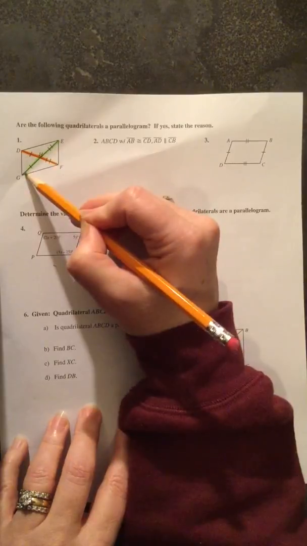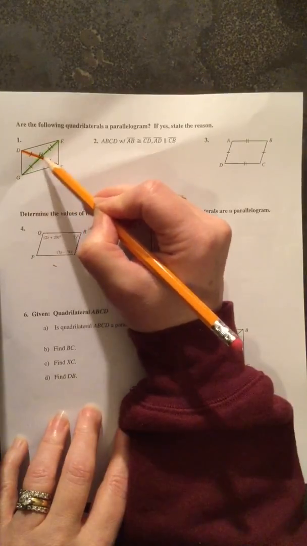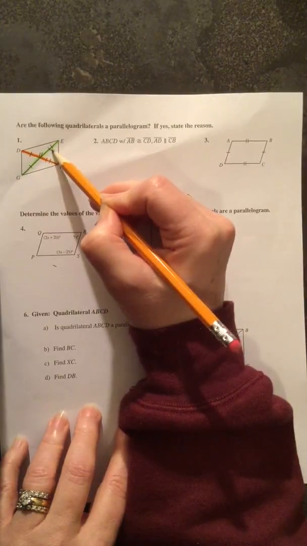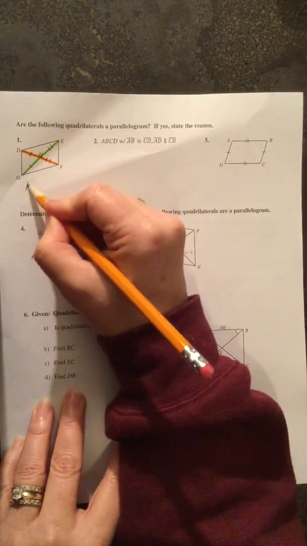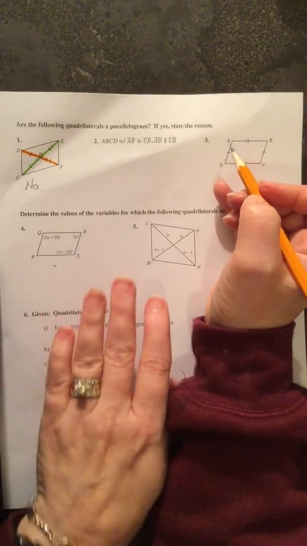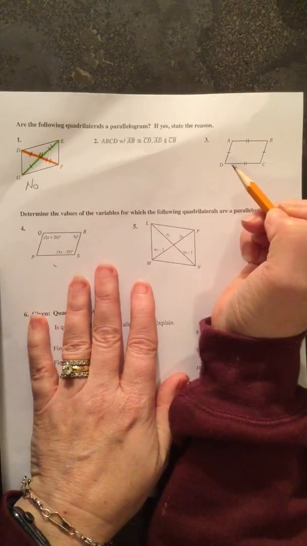We've got EG, and we notice that the two pieces, one of them has one hash mark and the other has two. Are those two congruent segments? No. This is not a quadrilateral or a parallelogram. It is a quadrilateral. I apologize. It's just not a parallelogram.